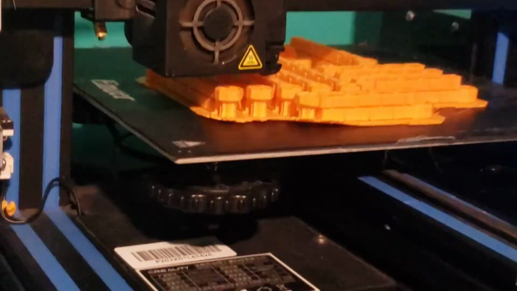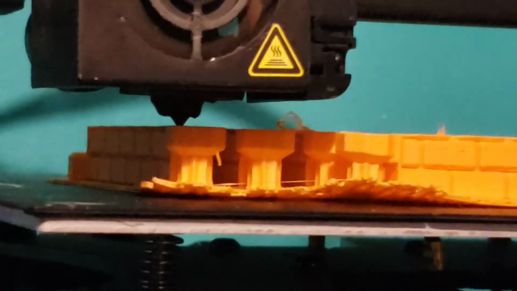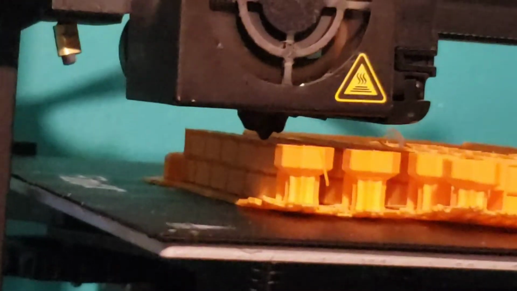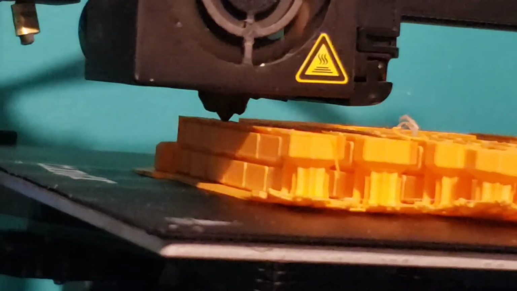So it's doing its auto home, and then you go back up again. Start printing at the layer that we figured we were at. And there she goes. There it is. It doesn't seem to be doing too bad. We'll see how the over extrusion looks up there.